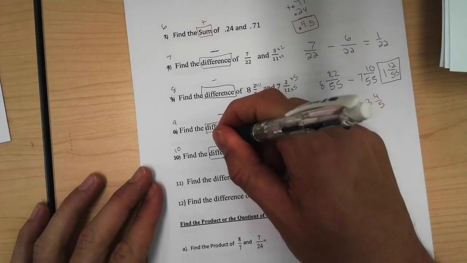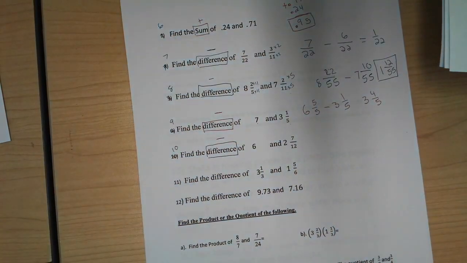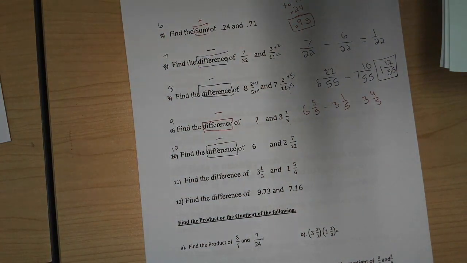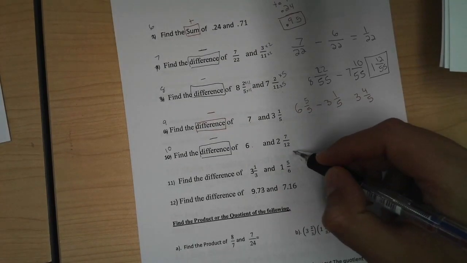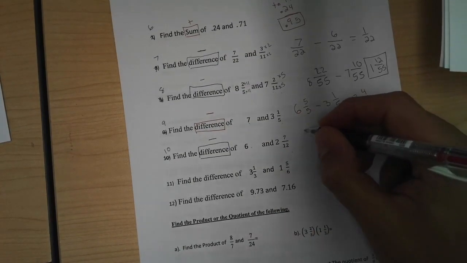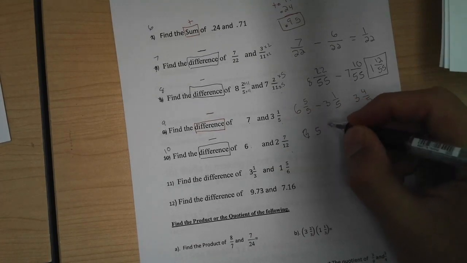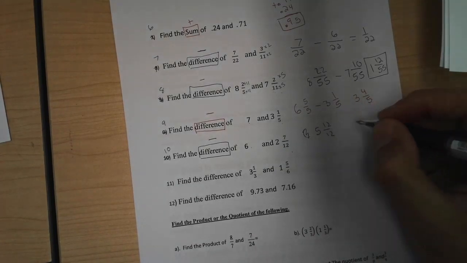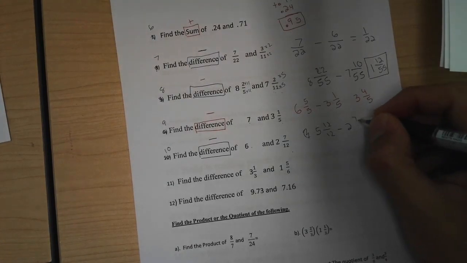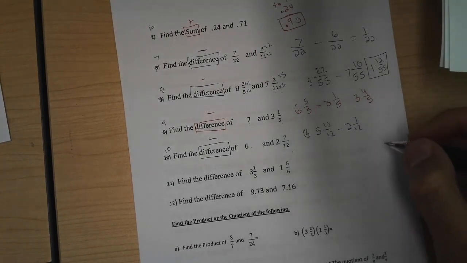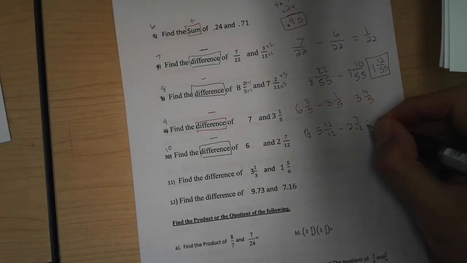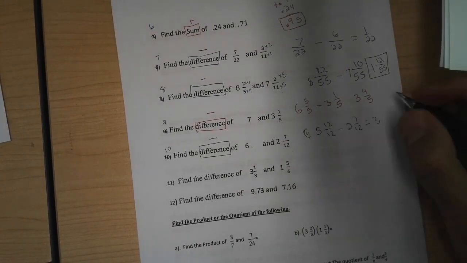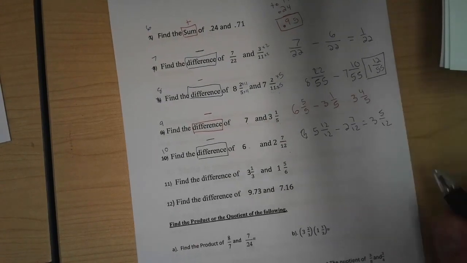Difference means subtract. Got kind of the same scenario here, so we're going to do sort of the same thing. So we got 6, and I notice my denominator is 12. So I have 6 and 12 over 12, minus 2 and 7 over 12. Much of the same as before, I subtract my whole numbers, I get 3, subtract my tops, I get 5, I end up with 3 and 5 over 12.